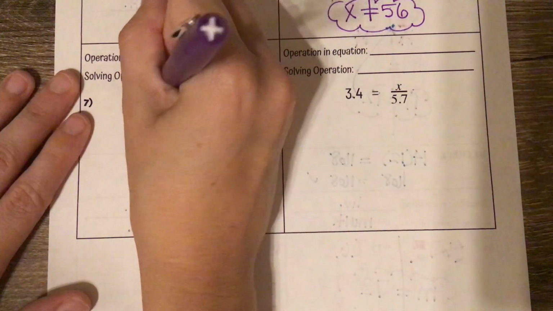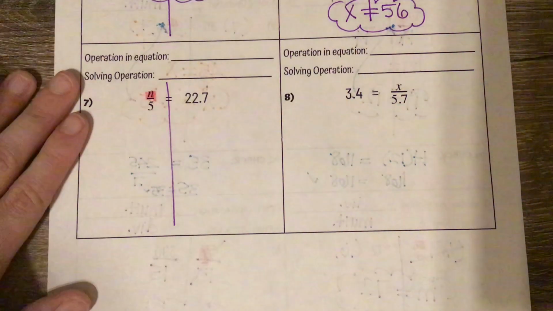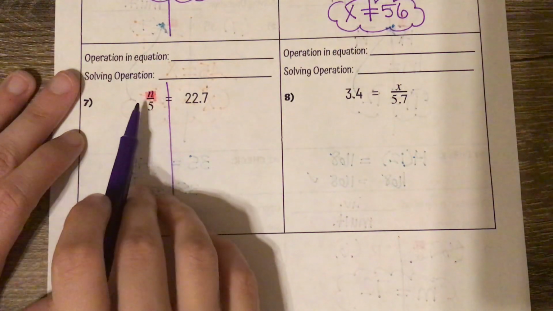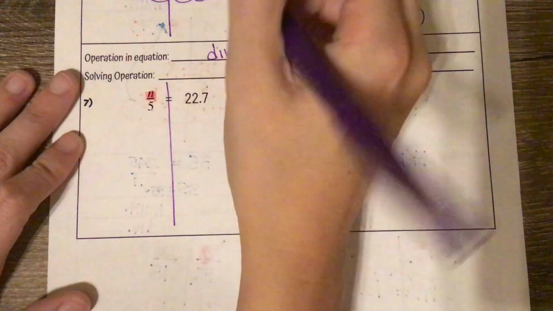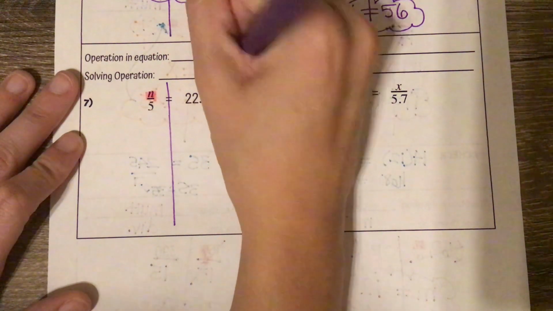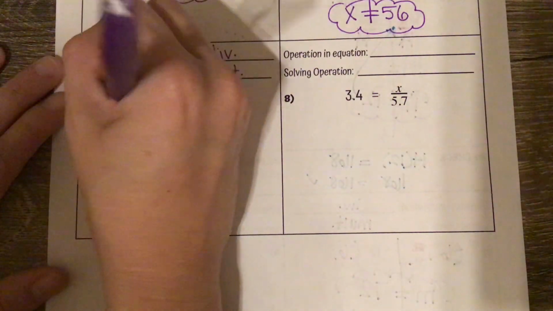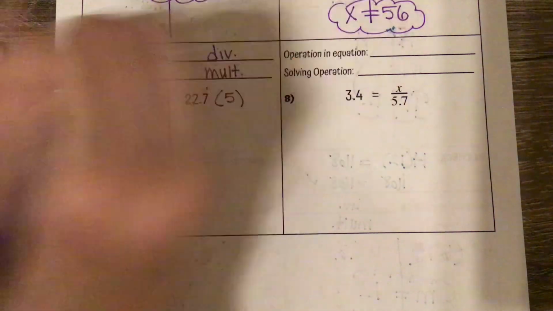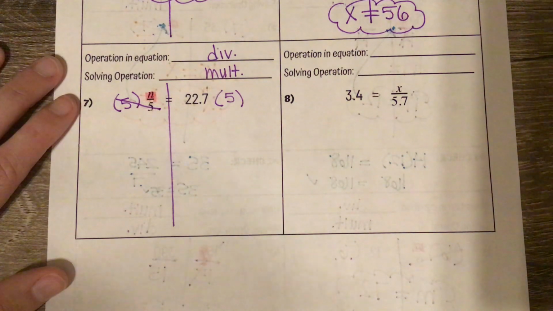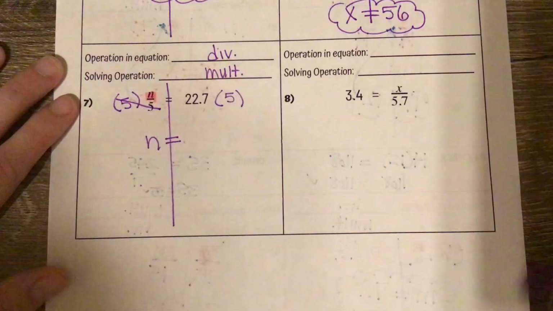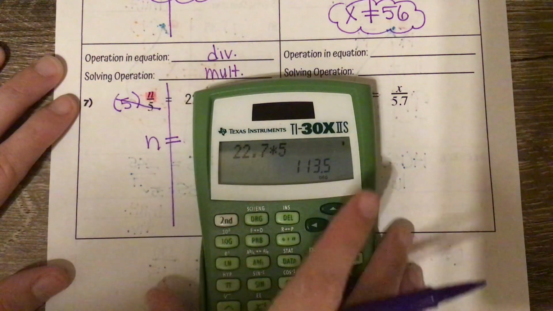All right, number 7, drawing my line down my equal sign, highlighting the side with the variable. I see the fraction bar there, which tells me division is in the problem. So the opposite is to multiply. It's being divided by 5, so we are going to multiply by 5 on both sides. It should cancel out on the side with the variable. We're left with just n equals 22.7 times 5 equals 113.5.